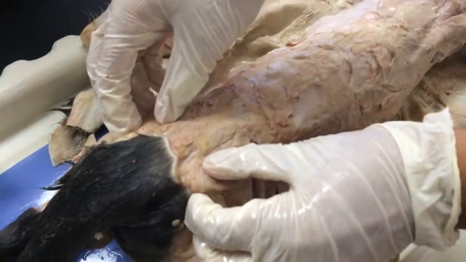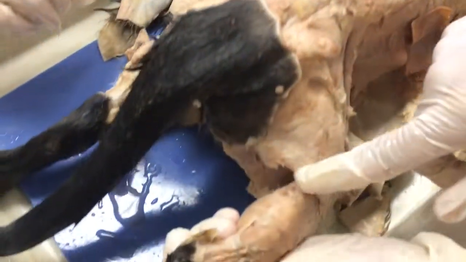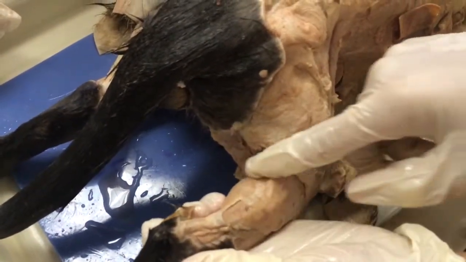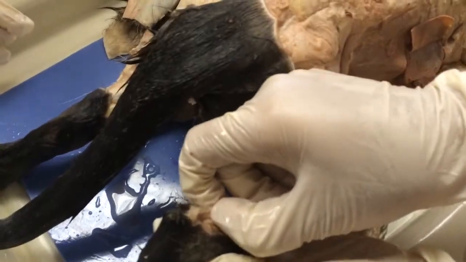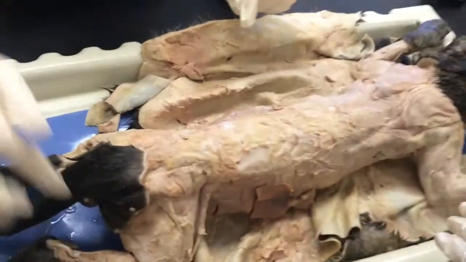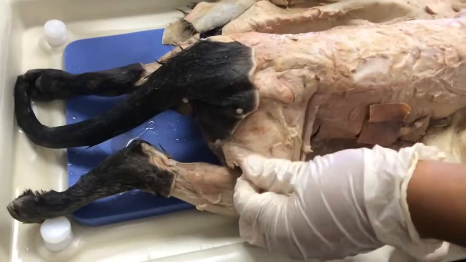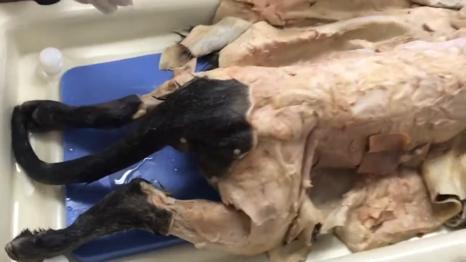We have the gluteal muscles right here, and the gastrocnemius right here, along with the Achilles tendon. And that is the muscular system. Oh, and we have the biceps femoris right in here.